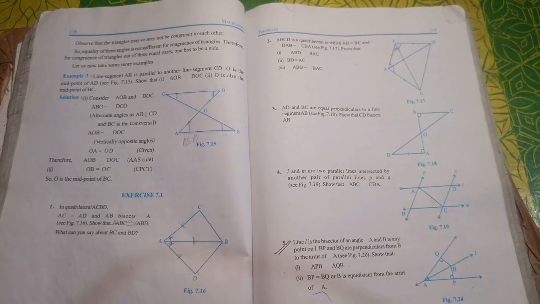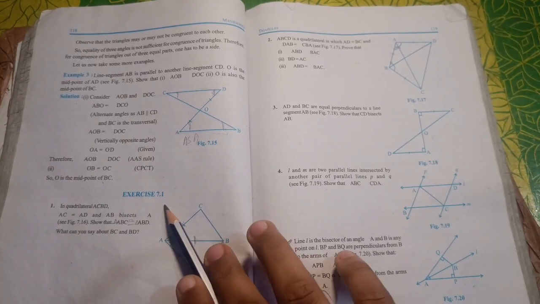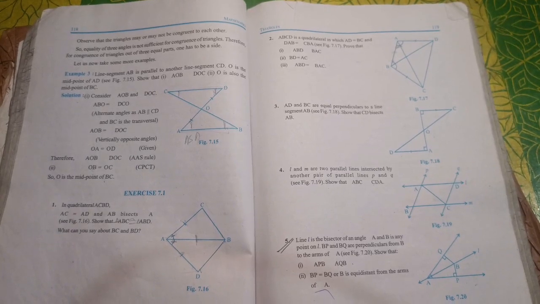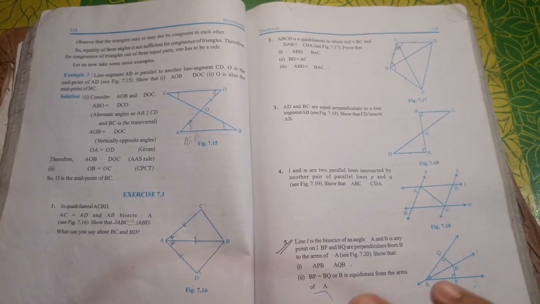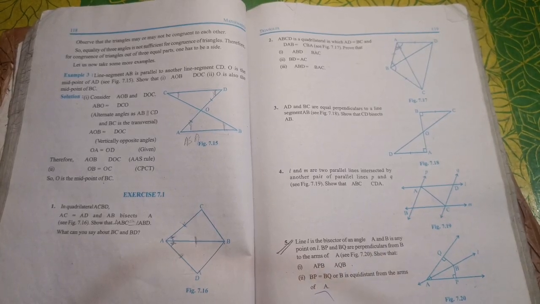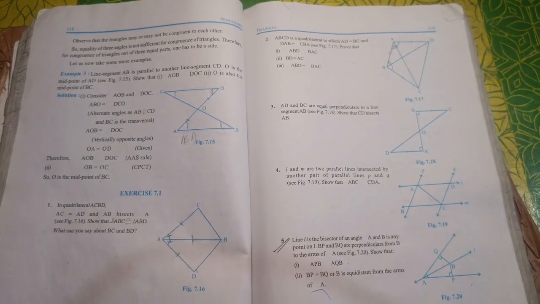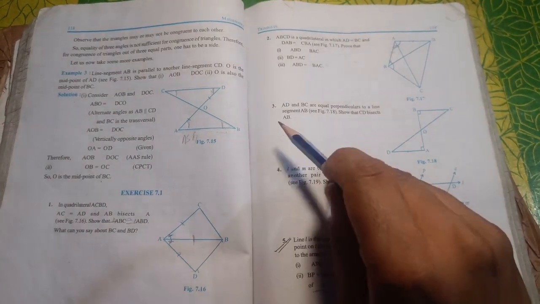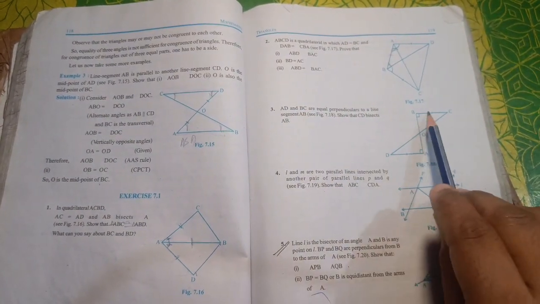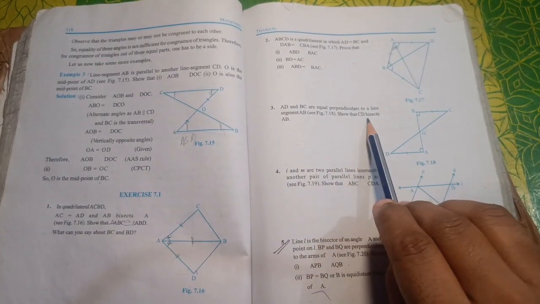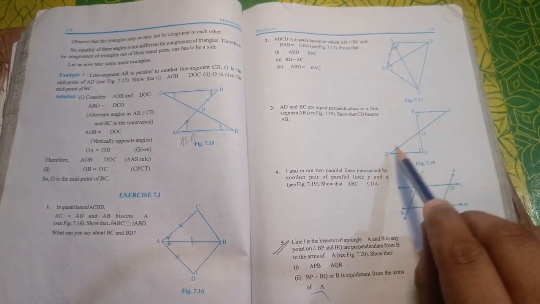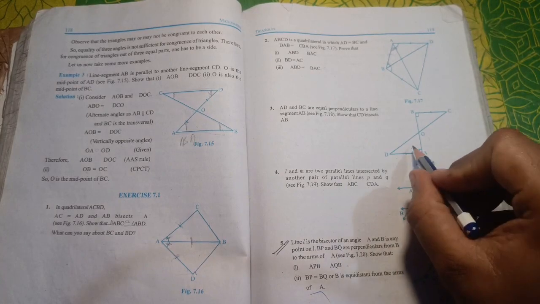Last time we were studying exercise 7.1, and due to circumstances the video got discontinued, so I have started the videos from the same place where we ended last. The third question is: AD and BC are equal and perpendicular to the line segment AB, so that CD bisects AB. How will this be proved?